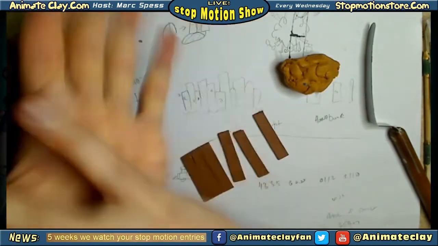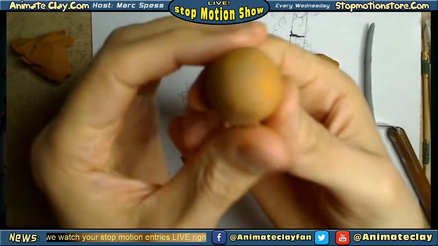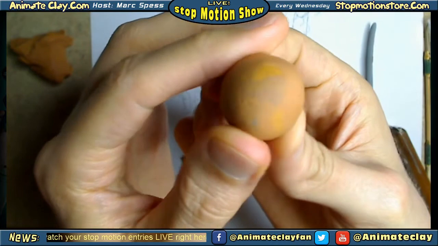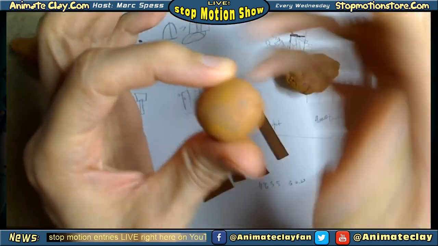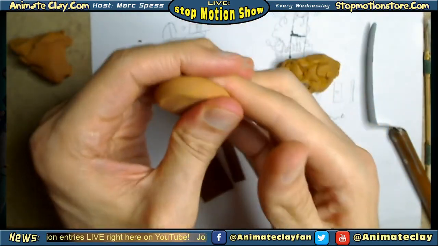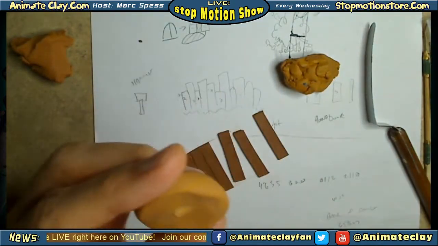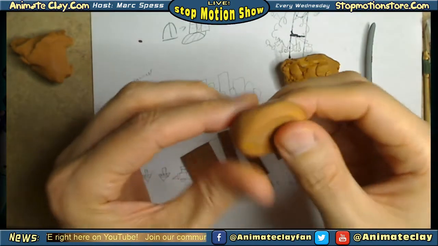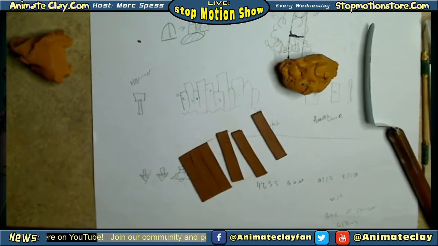So I'm going to make this into a ball so that all these colors are mixed up. I don't want to make it uniform and make it perfect. I'm going to flatten it out. I'm going to take this little piece of blue out though. A little teeny tiny piece. I'm going to roll this out. We'll see what that does.